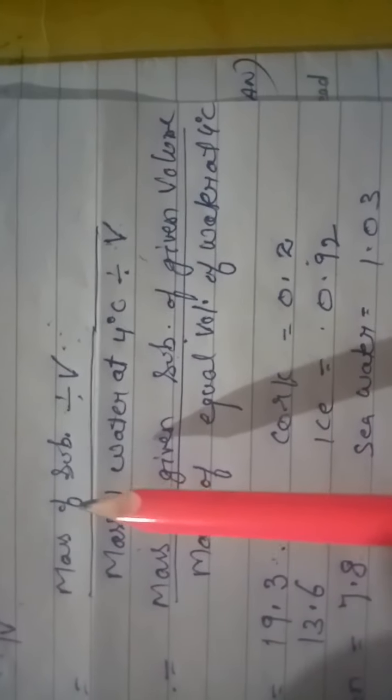So both quantities have the same volume. I'm not saying that both substances have the same mass. Same volume does not mean that the substances have the same mass.